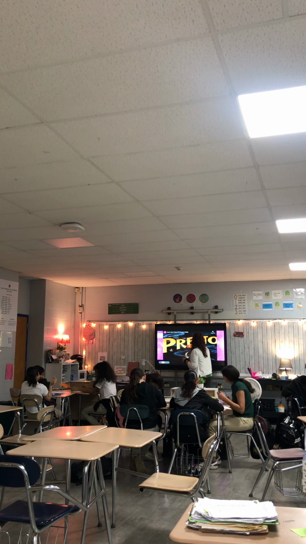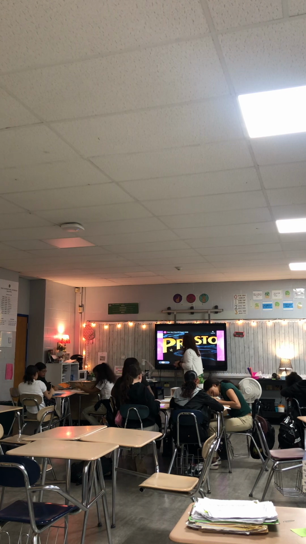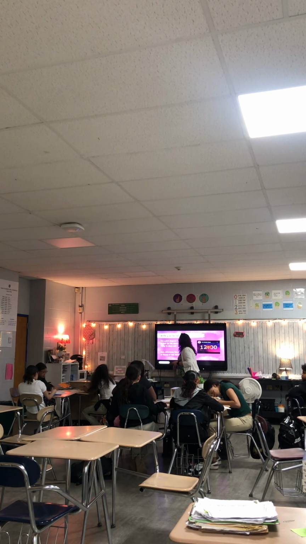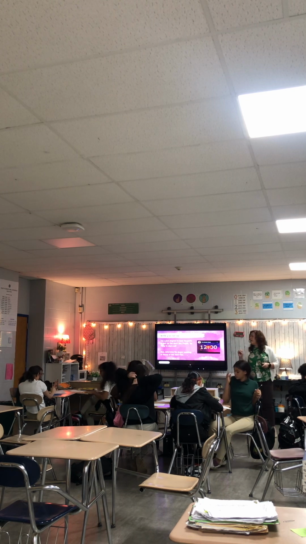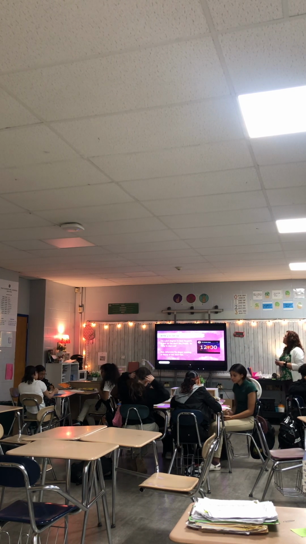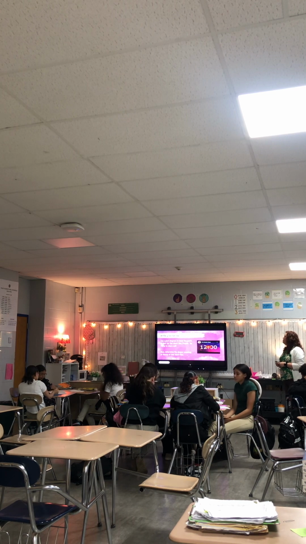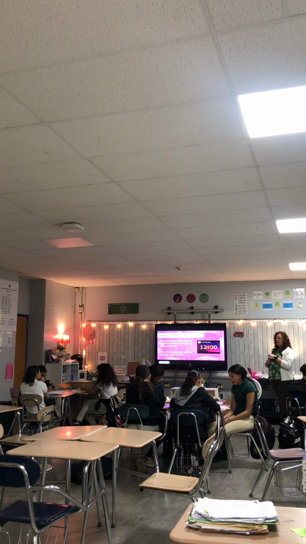What we're going to do now is get to our next slide. All right, so with your group, you are going to complete the plot diagram. Okay, so use the plot diagram to label the parts of the plot for the short film Presto. Be ready to share out. Okay, so you're going to start with your exposition. Who are the characters? Where is it taking place?